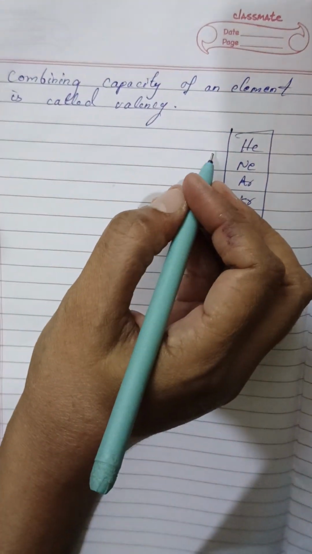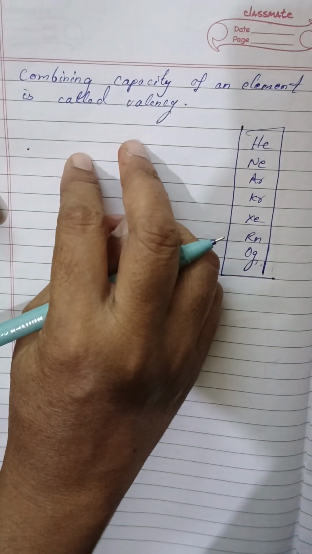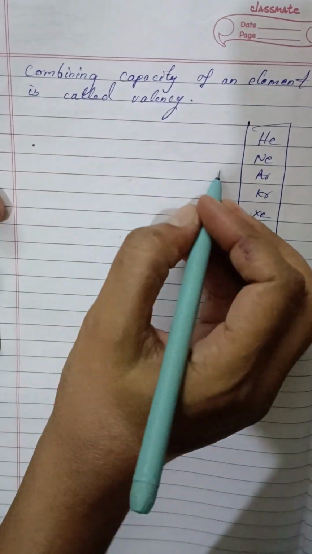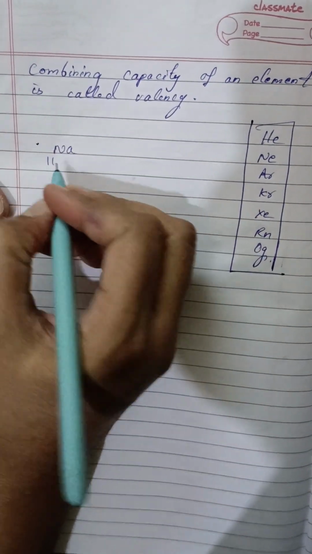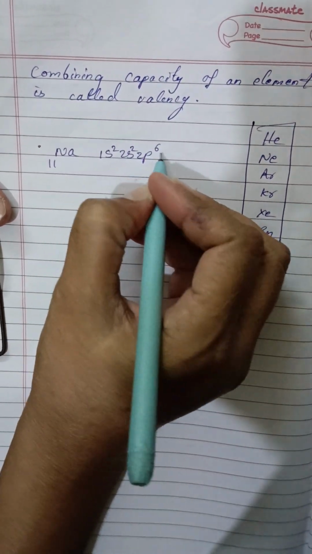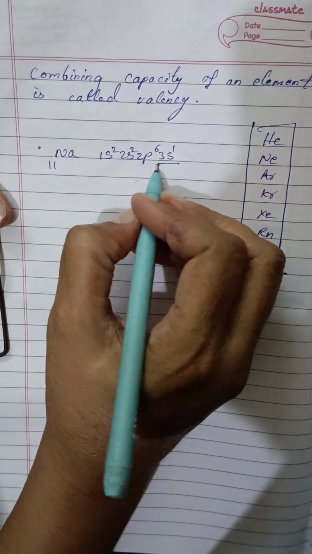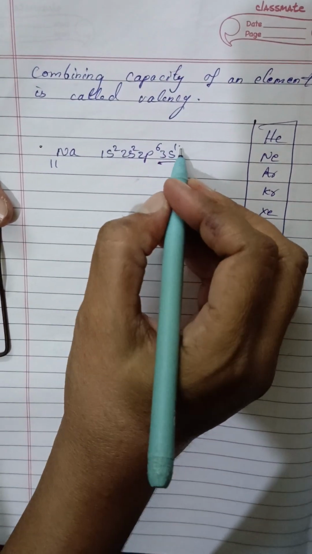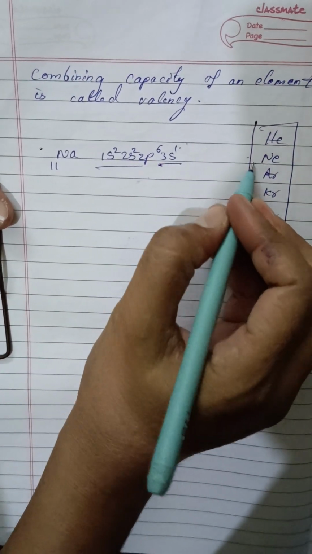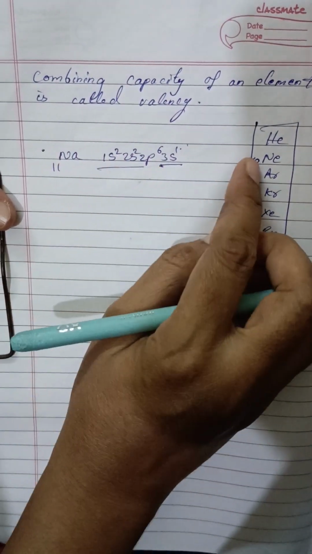So when writing electronic configuration, for getting the valency, we have to see the last orbital. For example, sodium, atomic number 11. The configuration is 1s2, 2s2, 2p6, 3s1. Here the last orbit is the third, and it has only one electron. If it loses this one electron, it can become like neon, because the atomic number of neon is 10. By losing one electron, it will have 10 electrons.